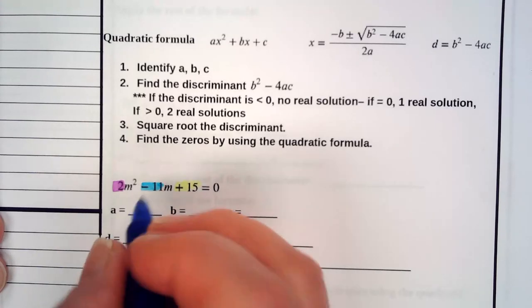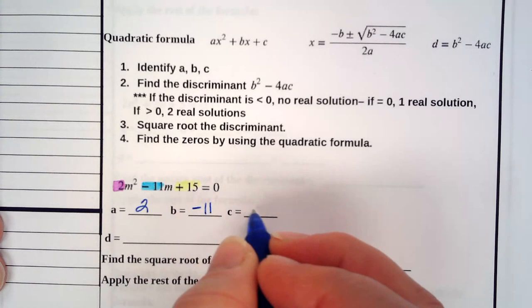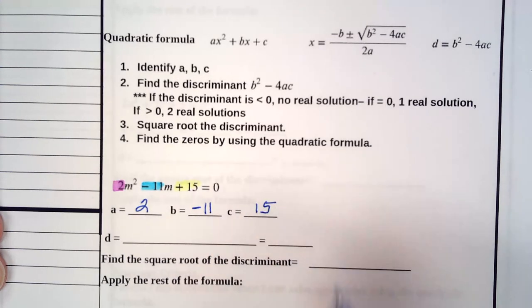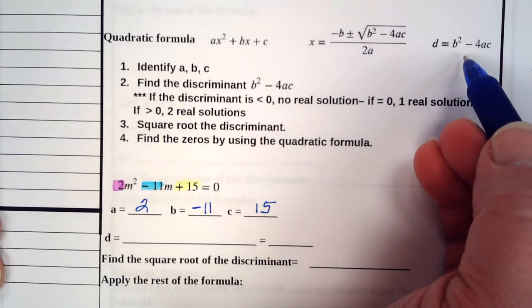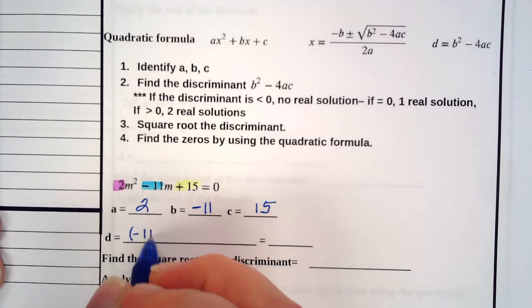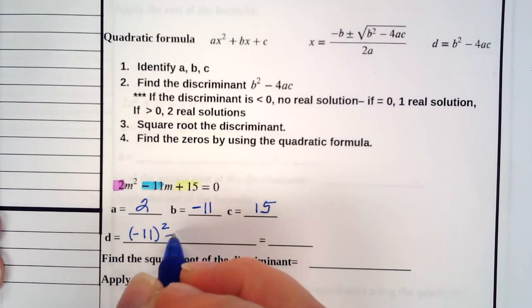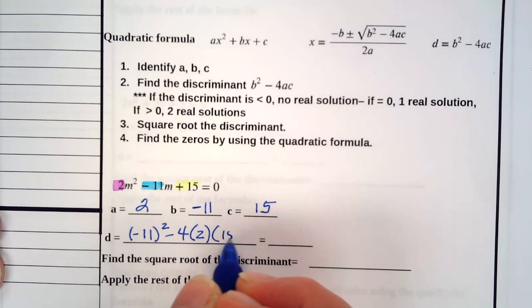So A equals 2, B equals negative 11, and C equals positive 15. Let's find our discriminant. Here's my discriminant. Okay, so it's going to be negative 11 squared minus 4 times 2 times 15.